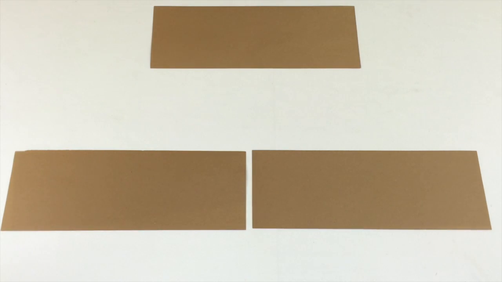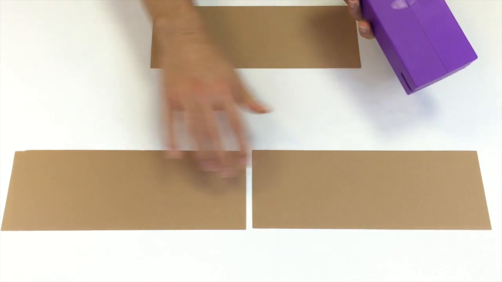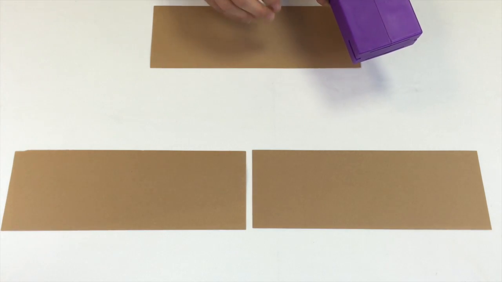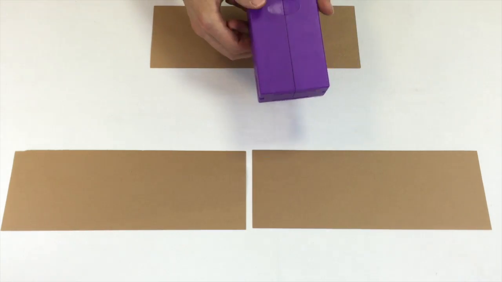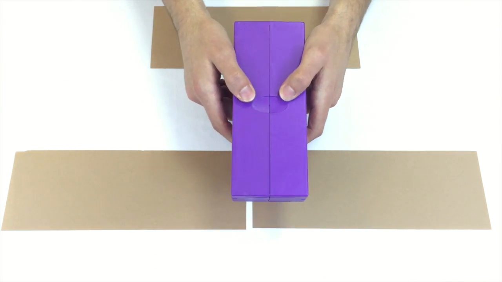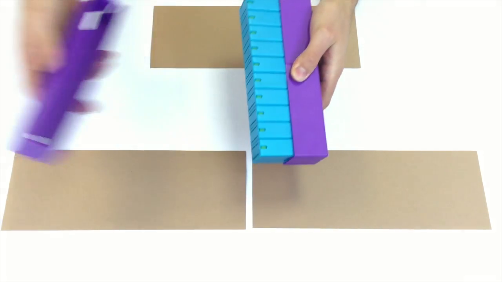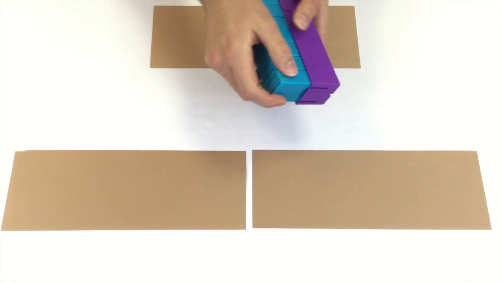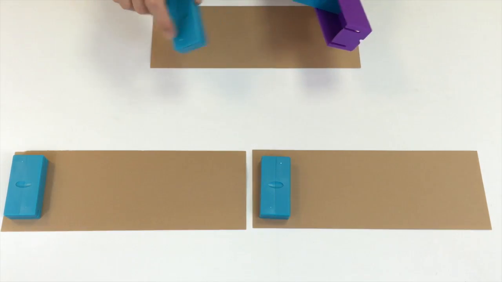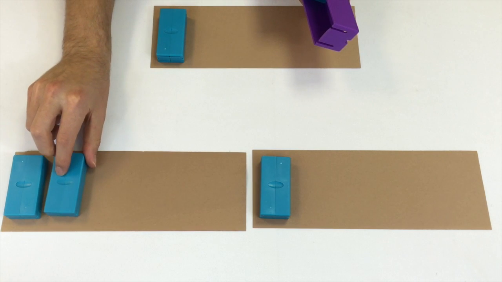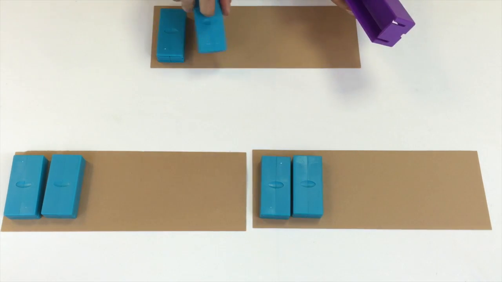So to do 100 divided by 3, I need 100, and I've made these 3 areas for where I'm going to put my piles of blocks as I'm passing them out into 3 groups. So first, I need to open up my 100. And now I can pass out the 10s. Just pass them out one at a time if I don't know how many 10s each group will get.